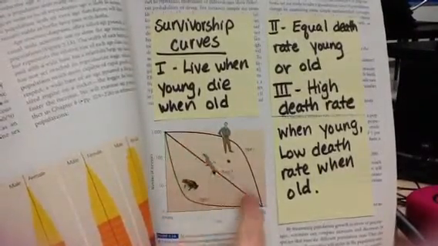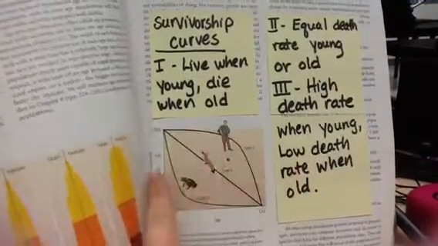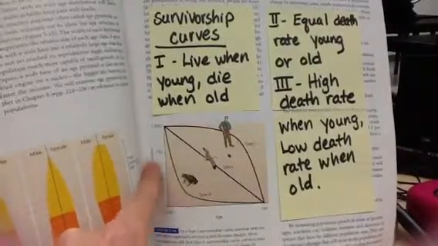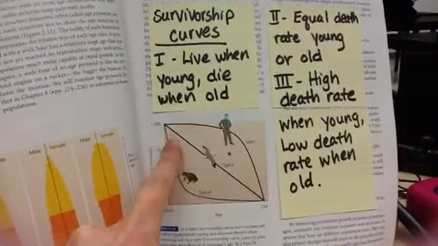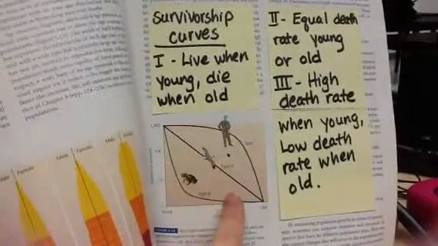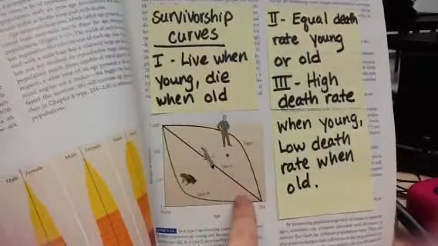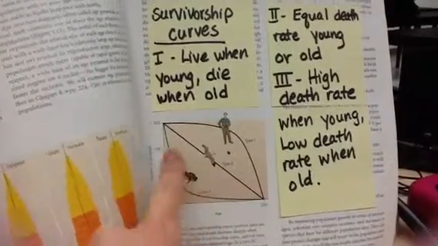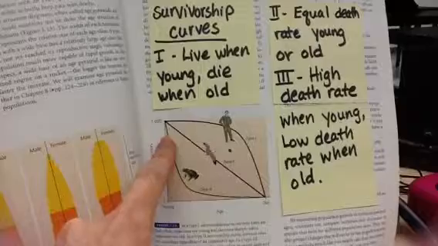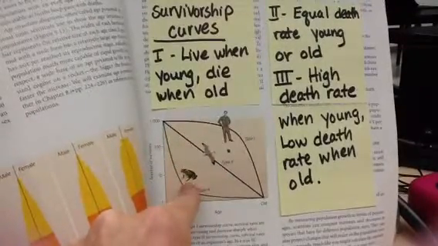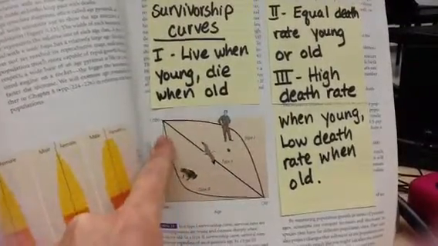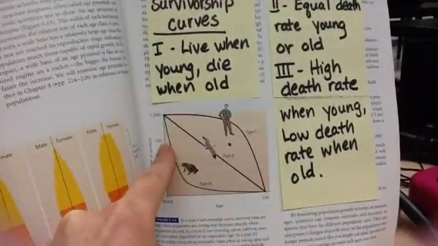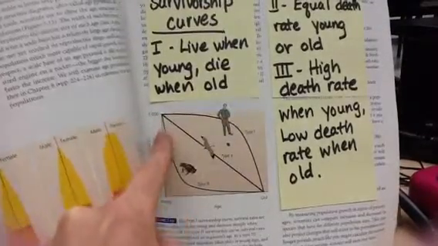Birds, it's the same death rate, young or old. And then for type 3, high death rate when you're young, so the number of survivors drops dramatically when you're young, but then when you're old, you live a long time. So for example, think of a tadpole that turns into a frog. When a frog lays eggs, the frog lays hundreds of eggs, which hatch into dozens of tadpoles. And the tadpoles are prey to a lot of food. They get eaten, they get dried up, they die easily.